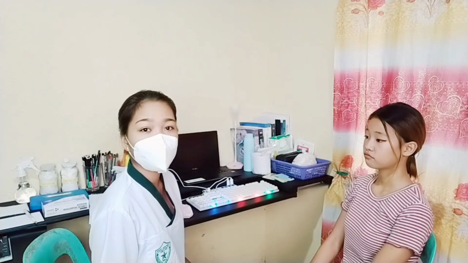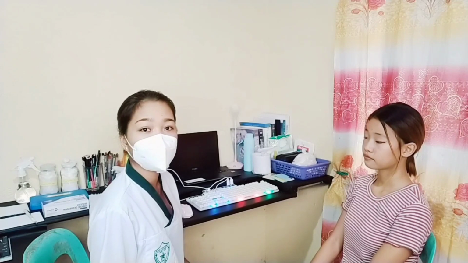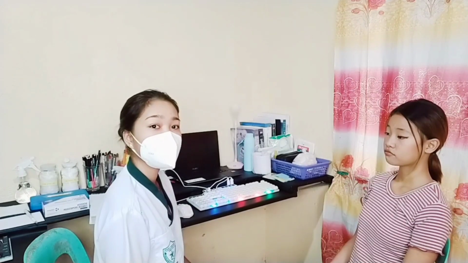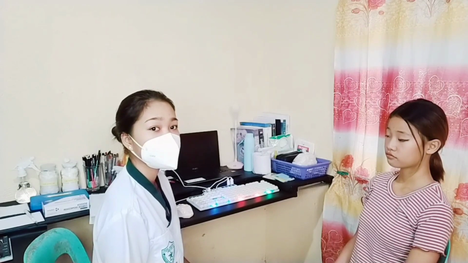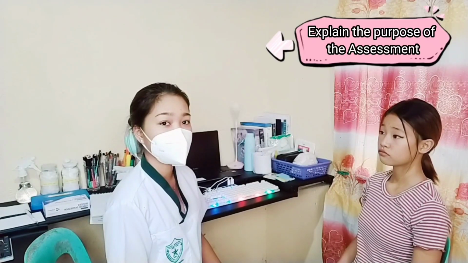So, that is the first one. We have to identify our patient in order to ensure that we have the correct patient in front of us. If there are any curtains or doors in their room, you want to close them as well in order to provide privacy. After that, you can now explain the purpose of the assessment to the client.